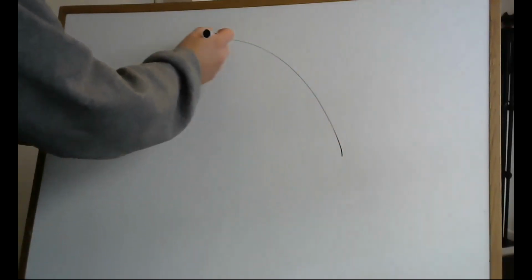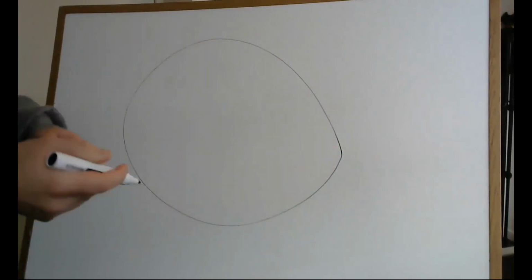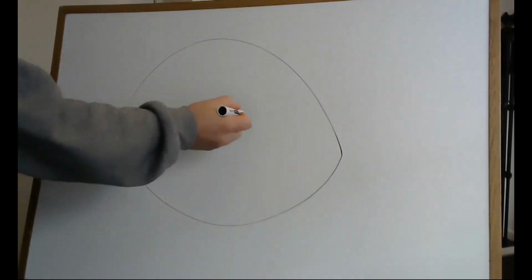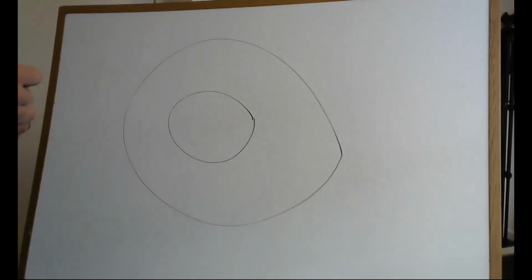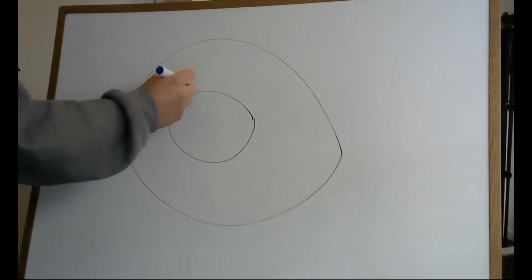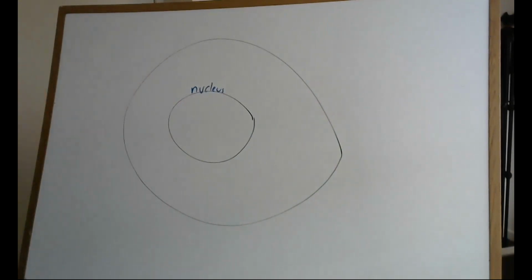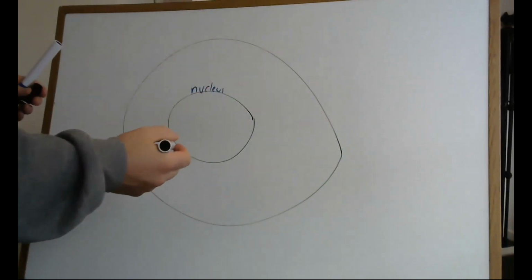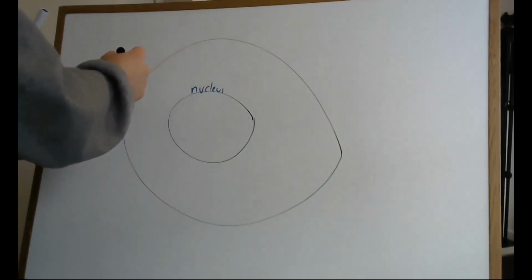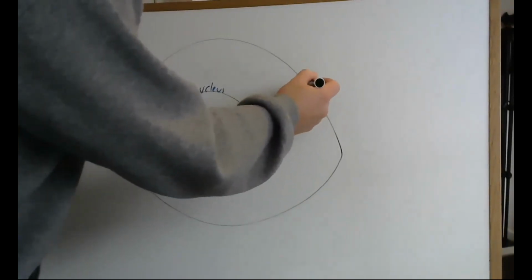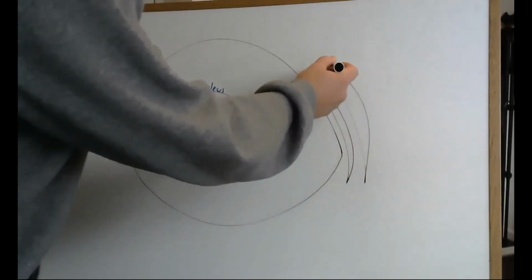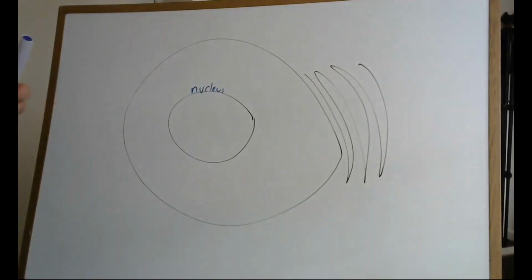You have the cell membrane. In the middle we have the nucleus. Surrounding the nucleus, and I'm just going to draw it on this side for ease of, we have the endoplasmic reticulum.